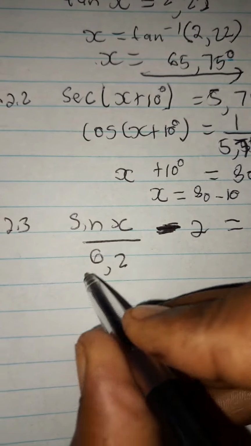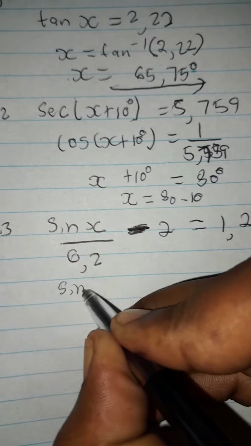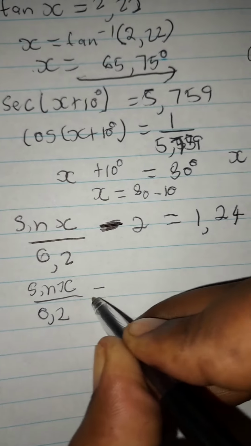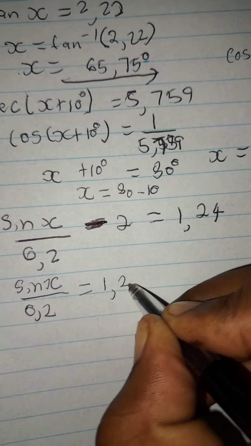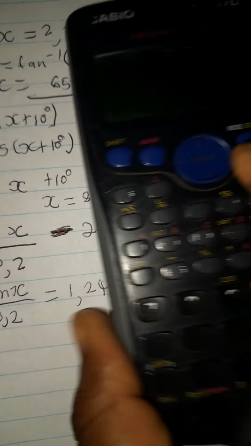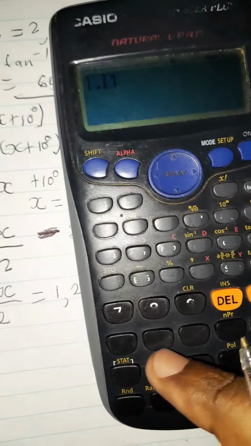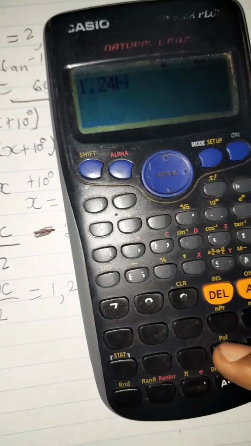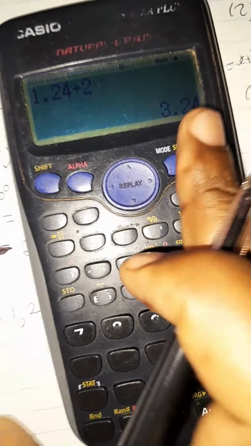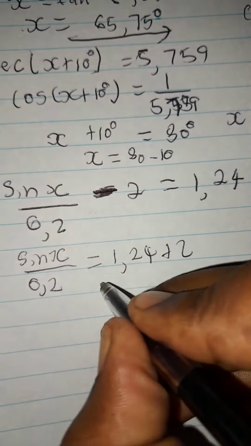So let's go to this. We need to fix this to be in a standard form. We have sine x divided by 0,2. You can take 2 to the other side. We have 1,24 plus 2. What is that? Let's put this into practice. 1,24 plus 2. Right, that will give you 3,24.